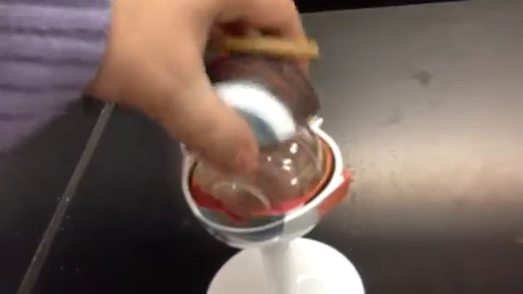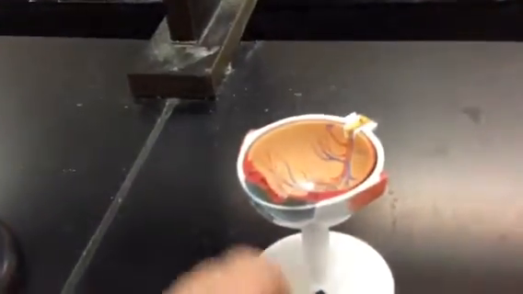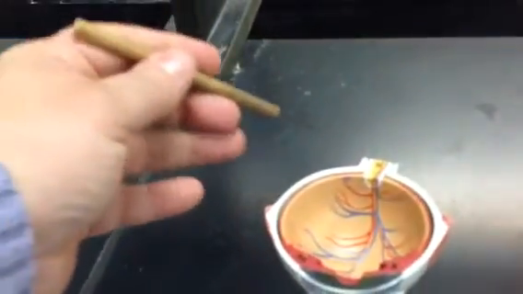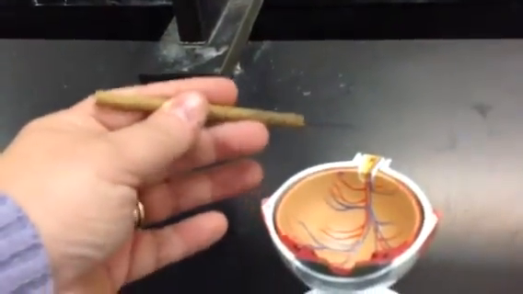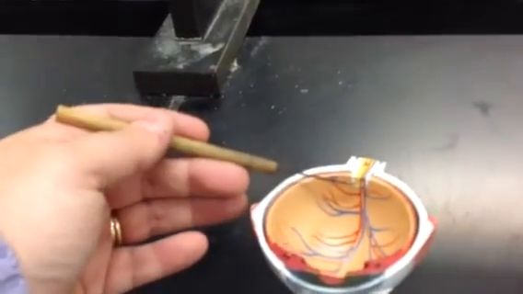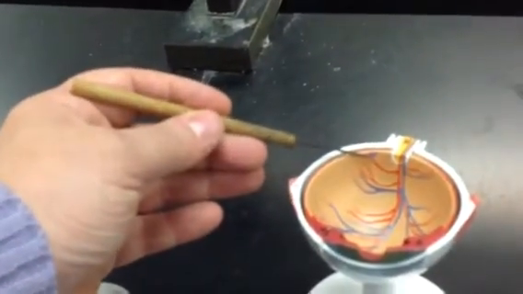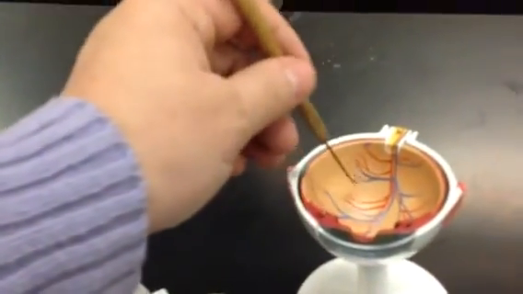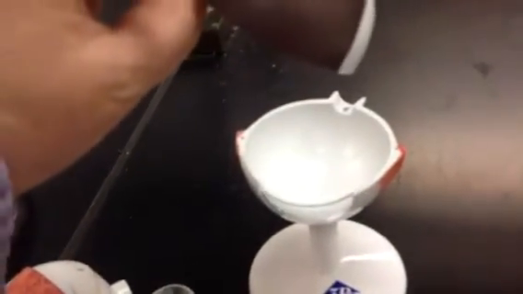We'll take that off. We've got the lens present. We have, again, the vitreous humor represented. On this model, we have the optic nerve entering, so the optic disc. The fovea centralis is represented by purple. This peach color is the retina. We'll take that out, and we'll see the other side is the choroid.